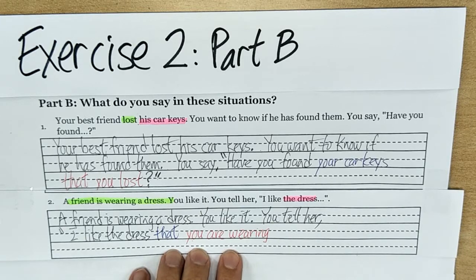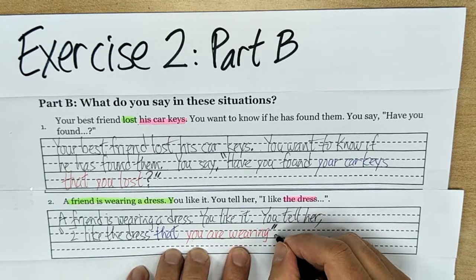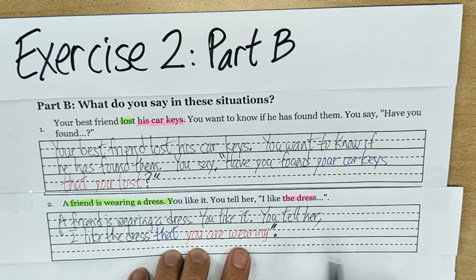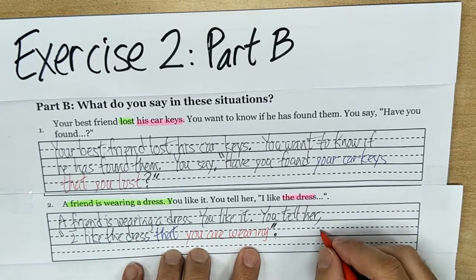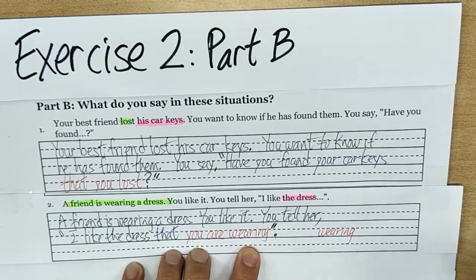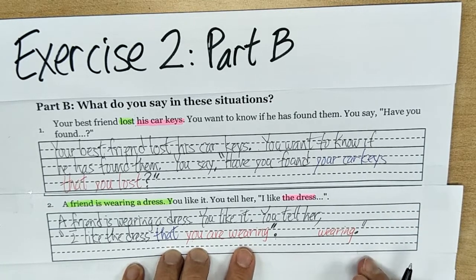And then we have the quote and a period. Now in America, this is British. In America, we would write wearing, period, quote. So there's a difference.